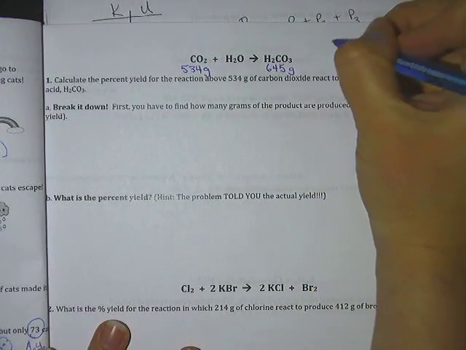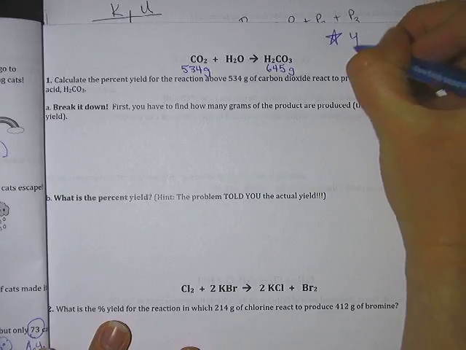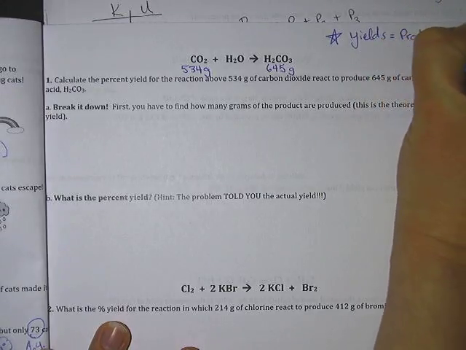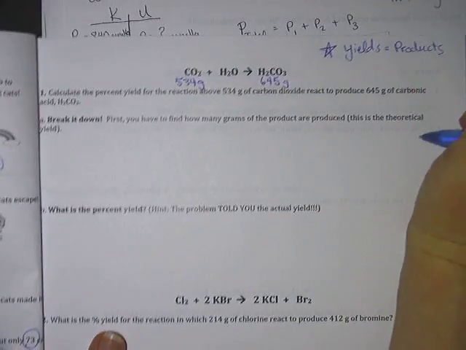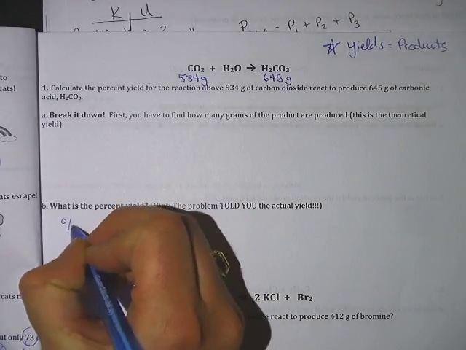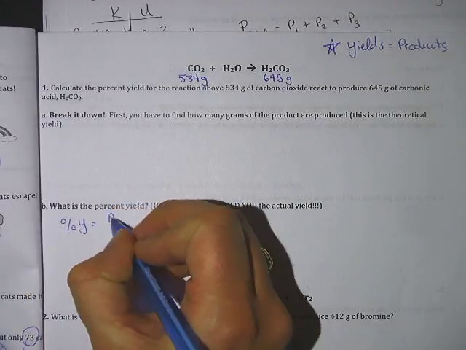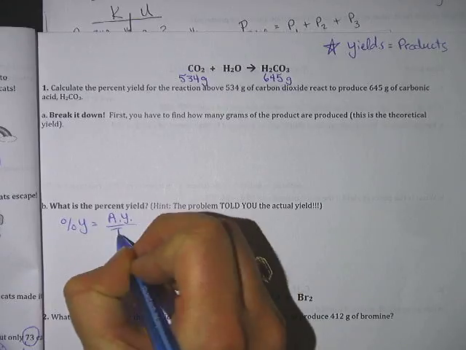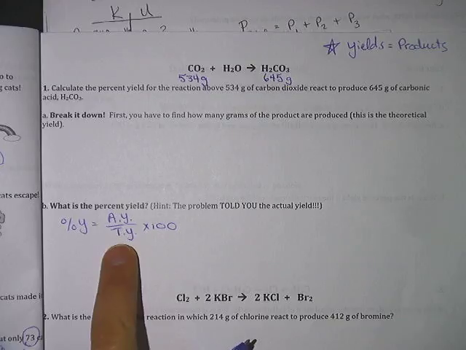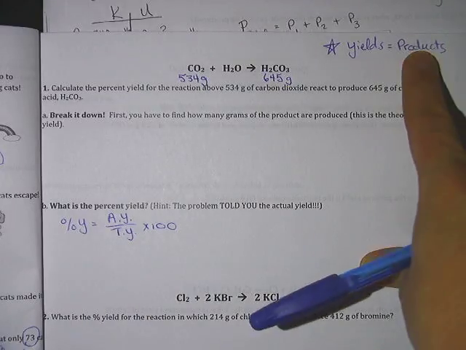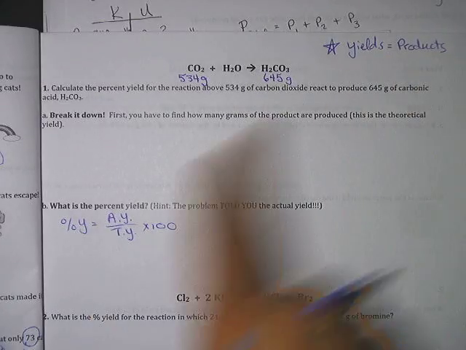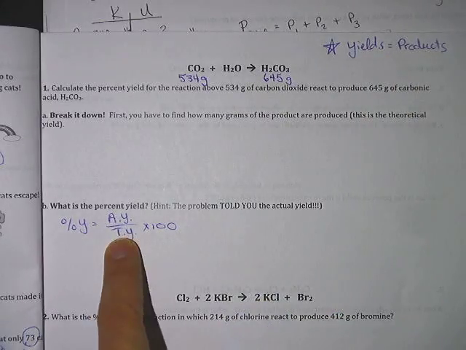Okay, and the important thing here is that yields are products. They cannot be reactants, they have to be products. Yields have to be products. So when they ask what is the percent yield, and our formula says we take actual yield divided by theoretical yield times 100, the only stuff we can plug into that formula is products. We cannot plug reactants into that formula because a yield has to be a product, and everything in this formula is a yield.